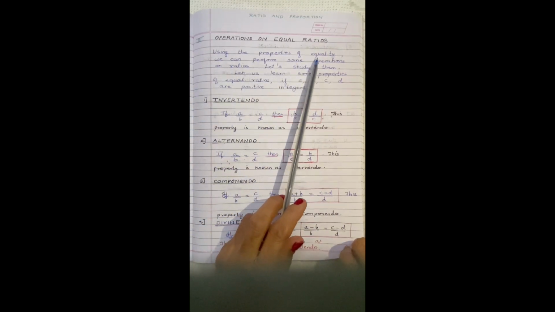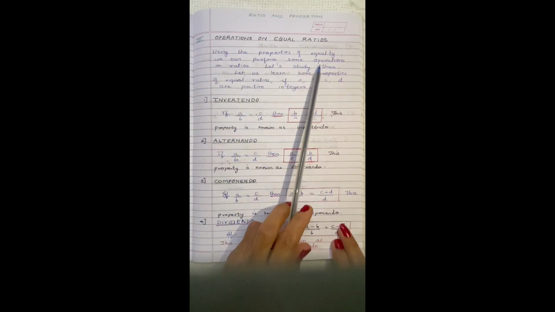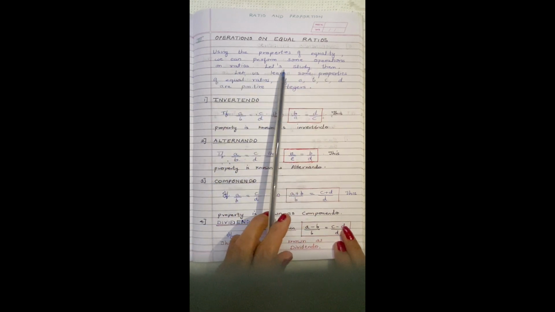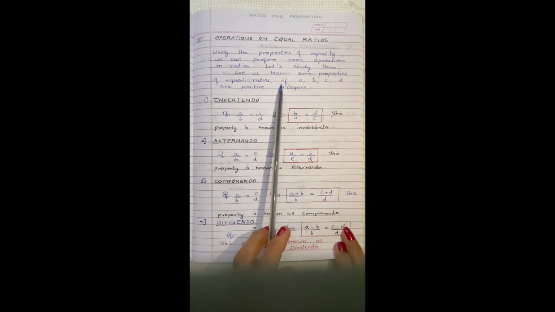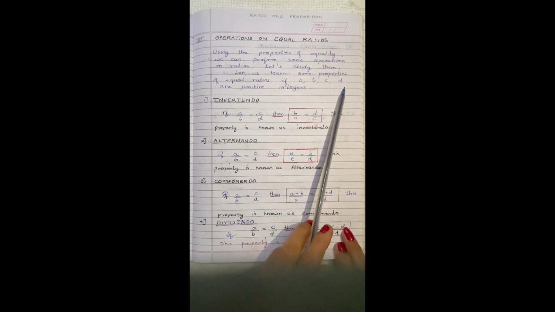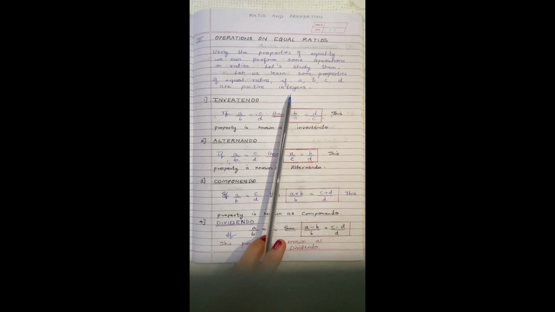Let's come to the third part of ratio and proportion, that is operations on equal ratios. Using the property of equality, we can perform some operations on ratios. Let's study them. Let us learn some properties of equal ratios if a, b, c, d are positive integers.